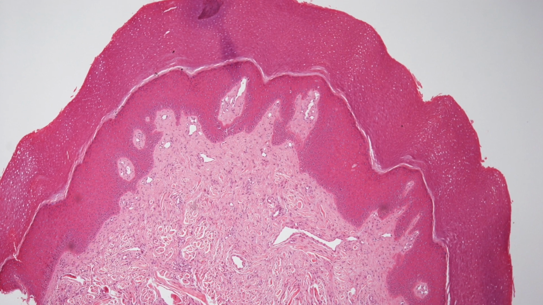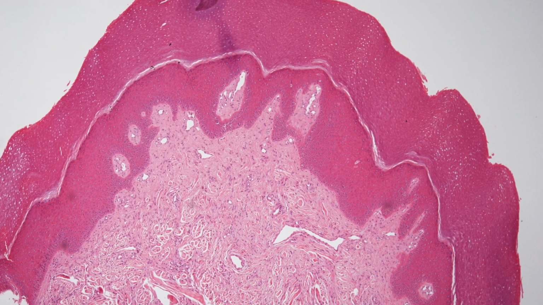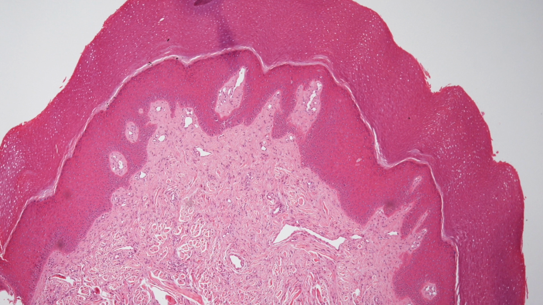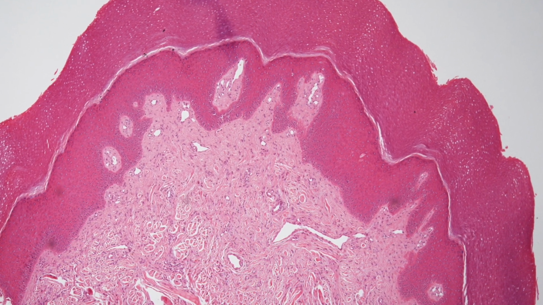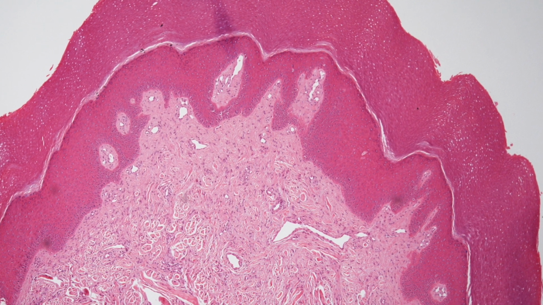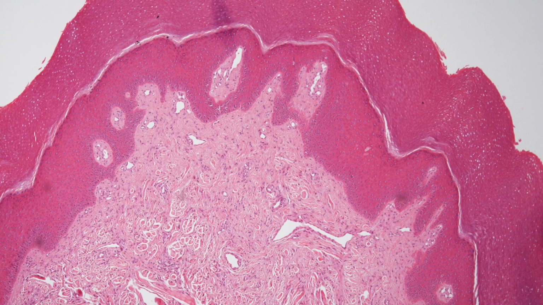Here is a low power view of an acquired digital fibrokeratoma. It is clearly hyperkeratotic. The underlying epidermis is also acanthotic, and you can also see that the rete ridges are indeed in areas branching.